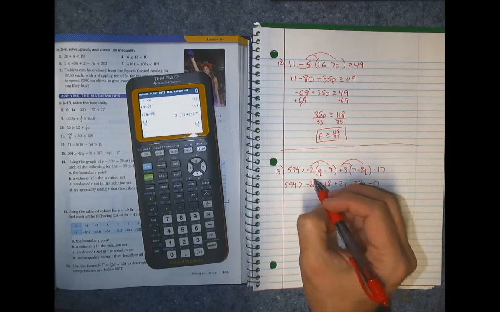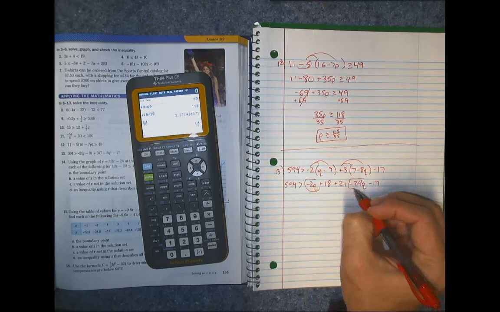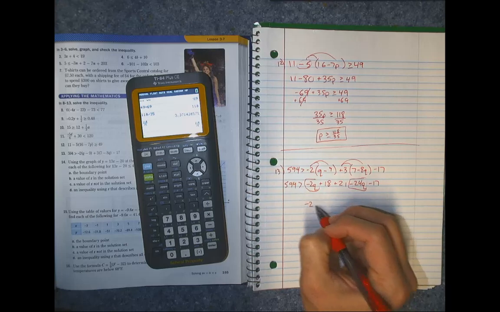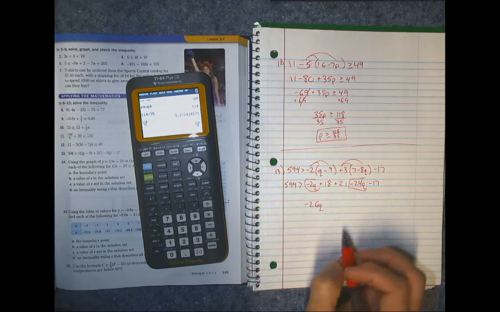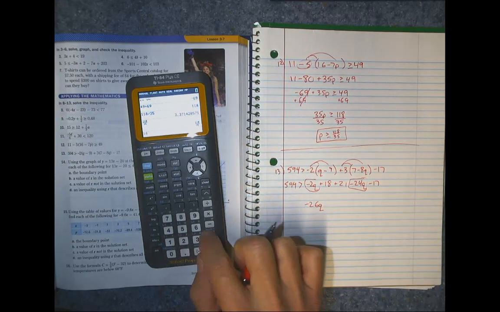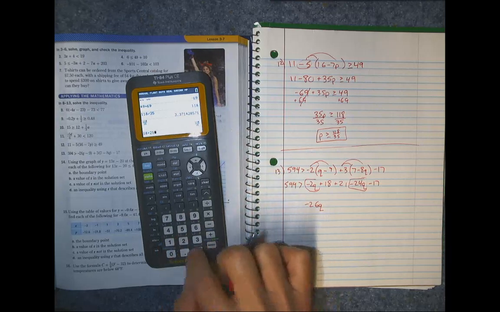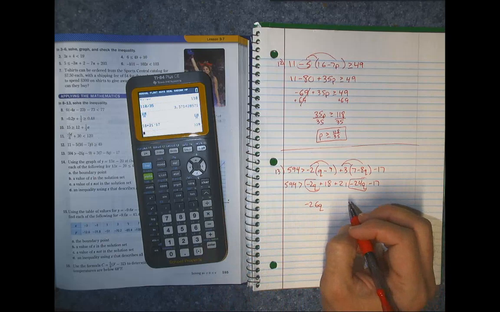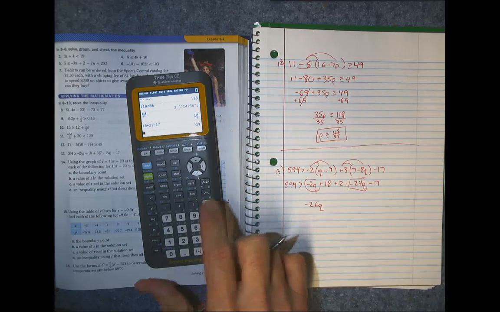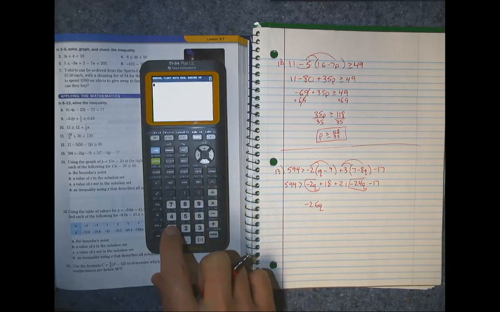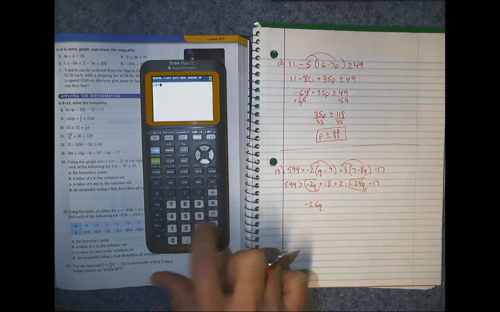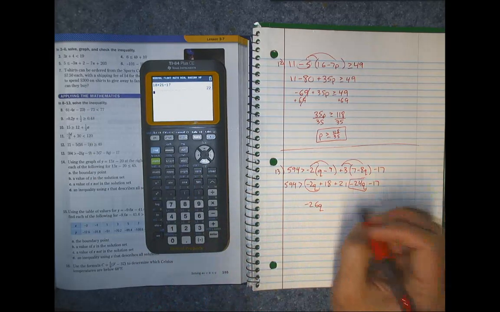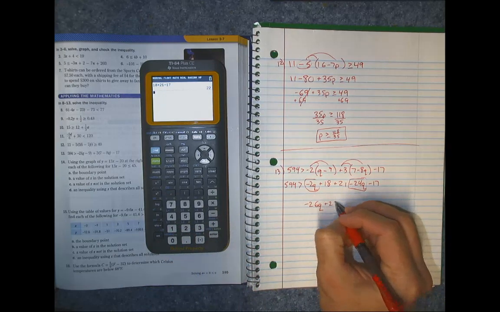All right, start combining like terms. Got a q and a q. A negative 2 and a negative 24 is negative 26. And then 18, 21 minus 17. That is not right. What did I do? 18 plus 21 minus 17. There we go. Positive 22.